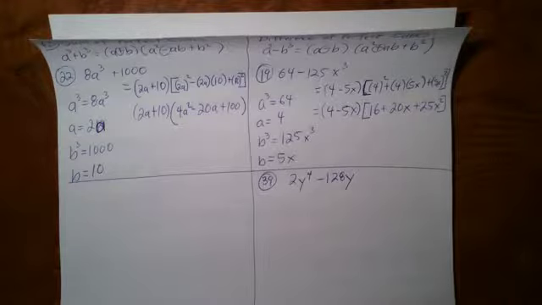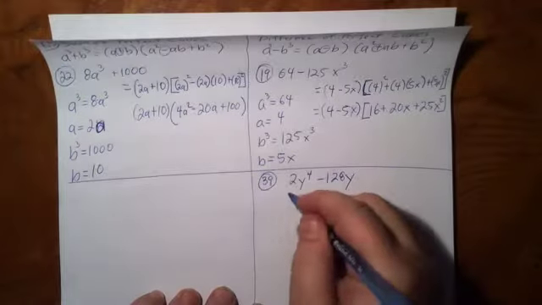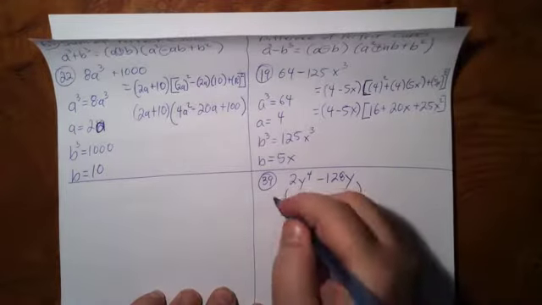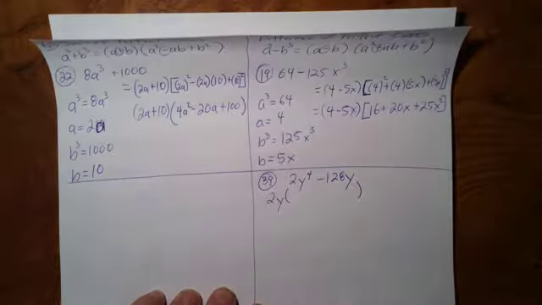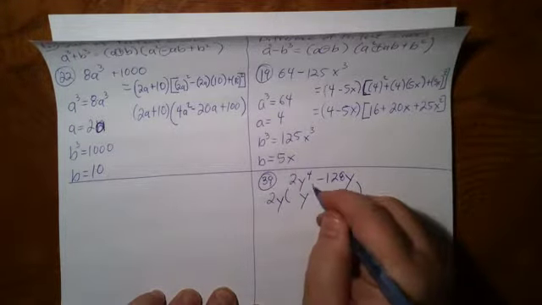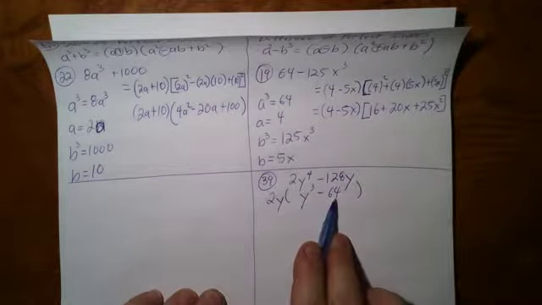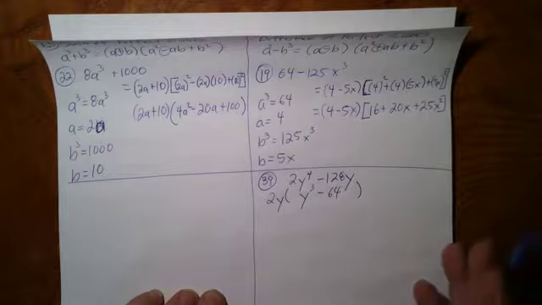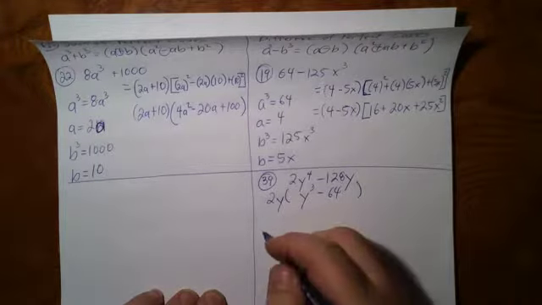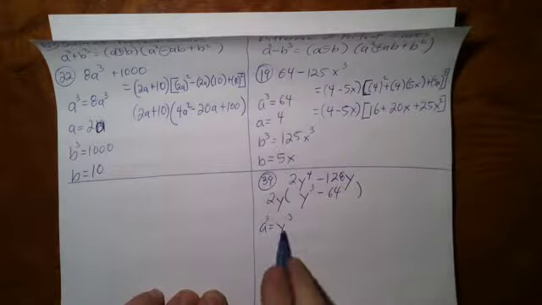So you look at this and you may realize that 2 and 128 are not perfect cubes, nor is y to the fourth. However, we can first begin by factoring out a 2 and a y as the greatest common factors. Once we do this, we end up with y to the third minus 64. Now, y to the third minus 64 is very easy to factor. For a to the third, we have y to the third.